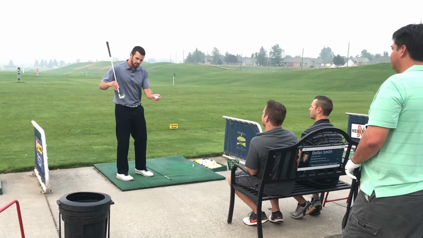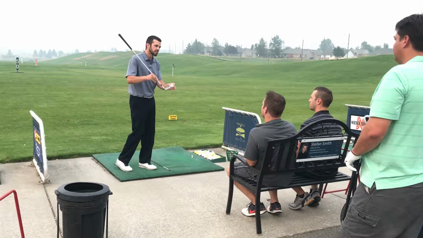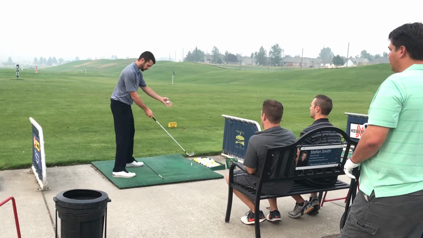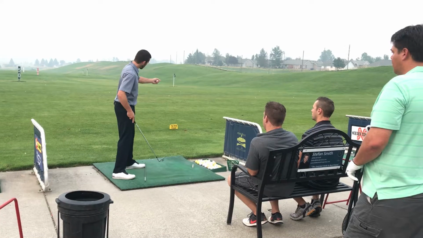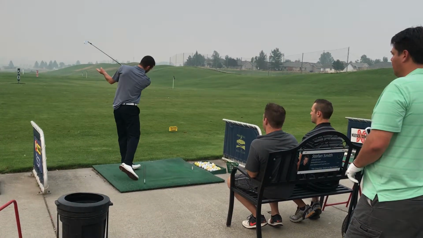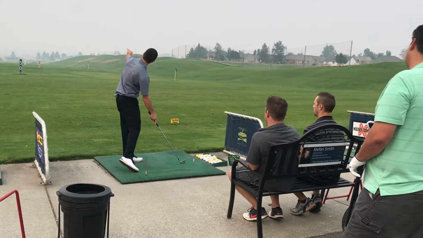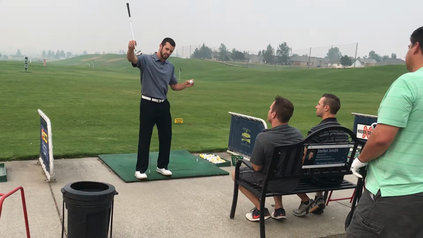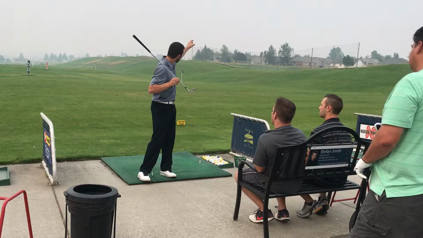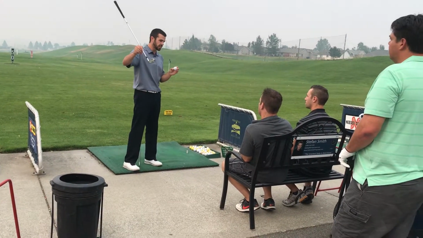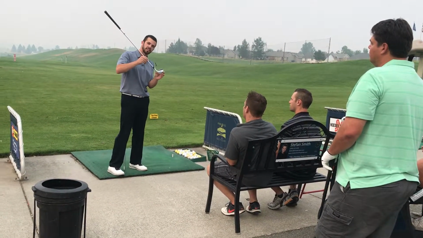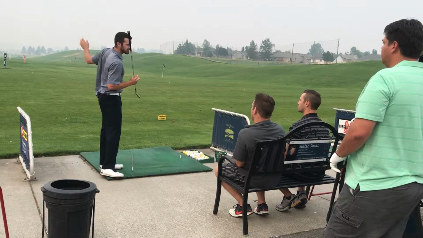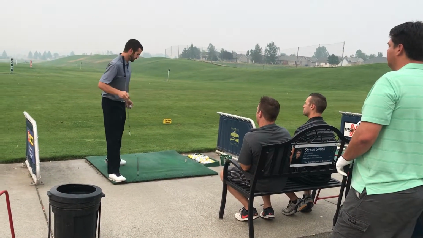To hit a draw, typically you're coming from the inside, which is why we would close our stance to hit a draw, right? We close our stance like this, and aim to the right, and then we make sure that club face is facing to the left when we hit it. So if my club is coming to the right of the target, and the club face is aimed at the target, the ball starts to the right and spins to the left, right?